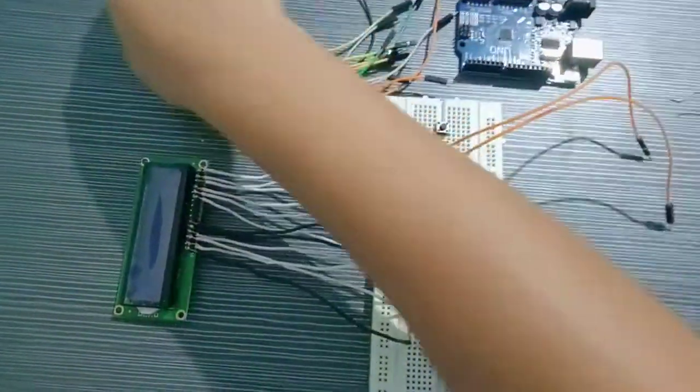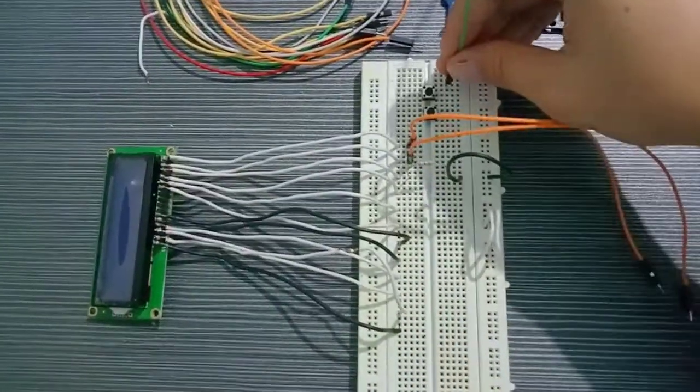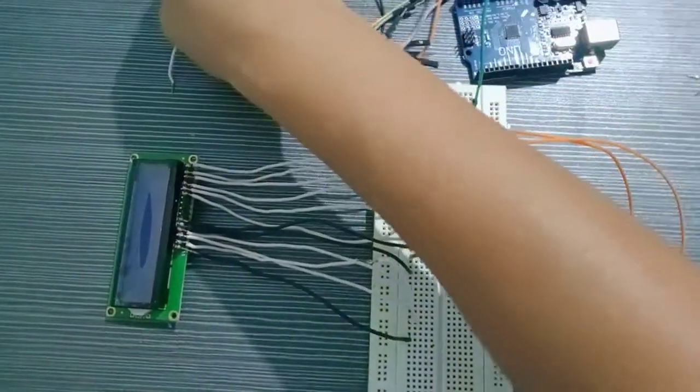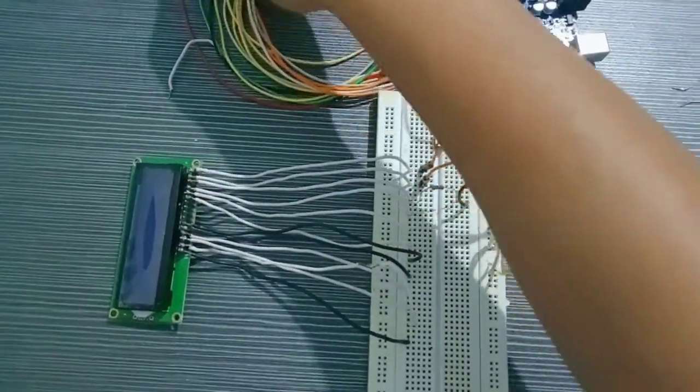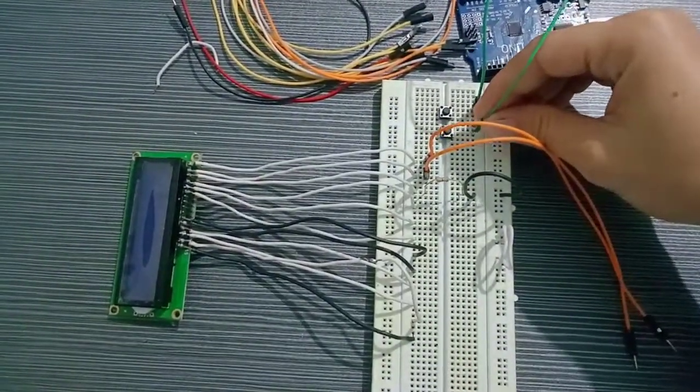So let's put the connector to our toggle switch for the positive. For the pin 8, so positive for the pin 8 and pin 9.